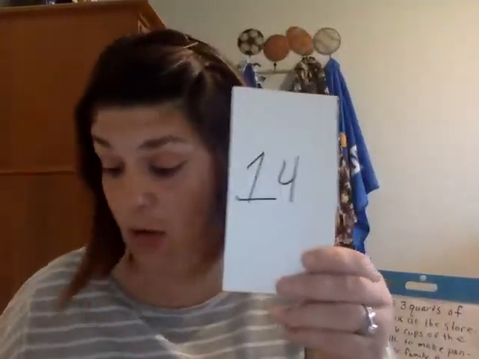So it would be the second person's turn now. That person would pick the next card in the stack. When I pick my card for player number 2, I get 14. I'm going to put that under card number. I'm going to roll my dice, and I get a 4. So I'm going to make 14 circles, and I'm going to put them in groups of 4.